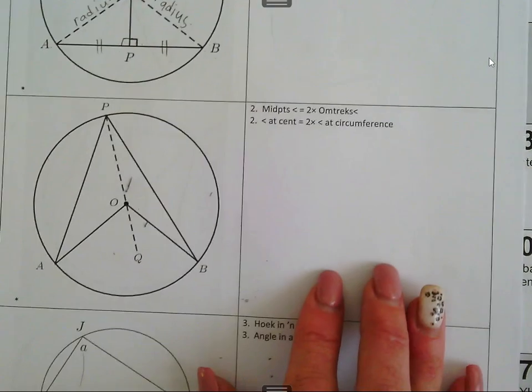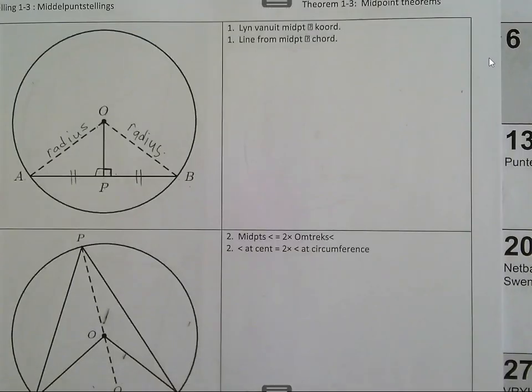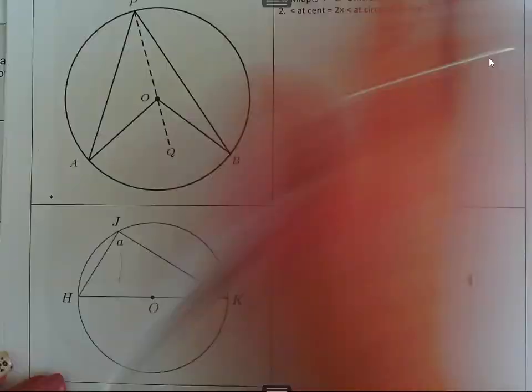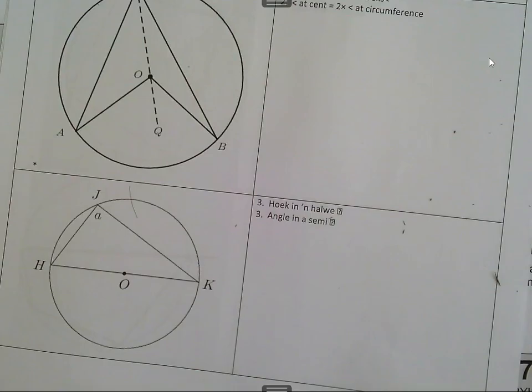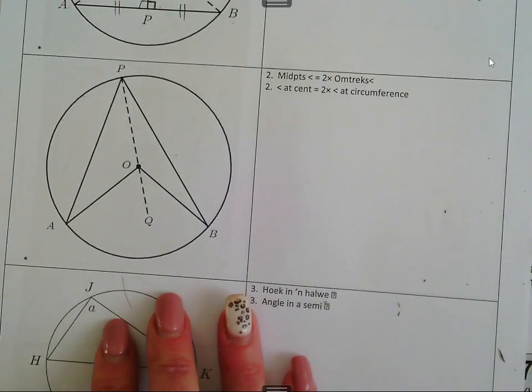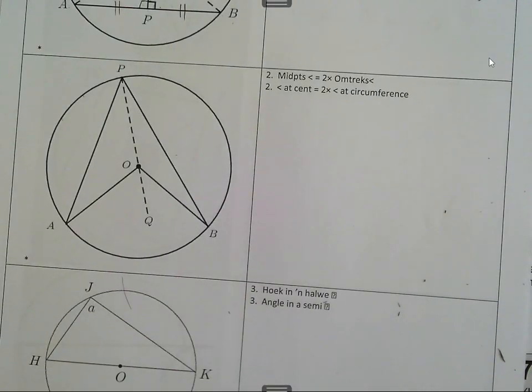Okay, so that's the proof of theorem 1. It can be used both ways. So either they give you the 90 degrees, you know the chord is bisected, or they tell you the chord is bisected, you know the angle is 90 degrees. Easy peasy. The next one, this is a proof, theorem 2, that they ask a lot.